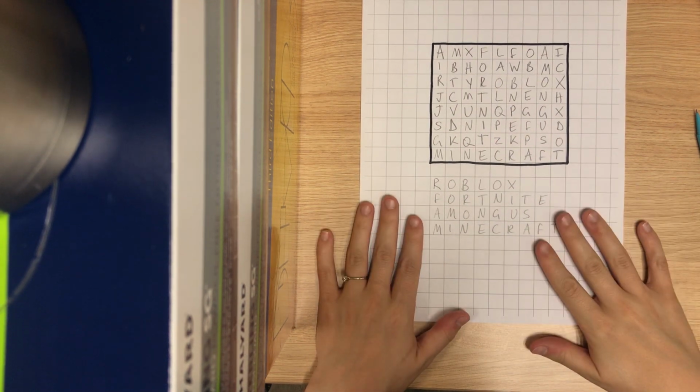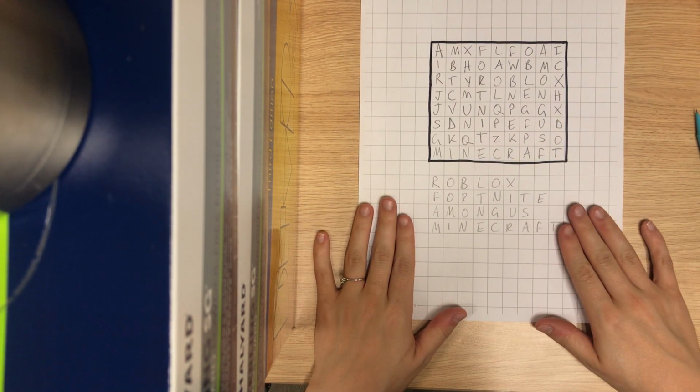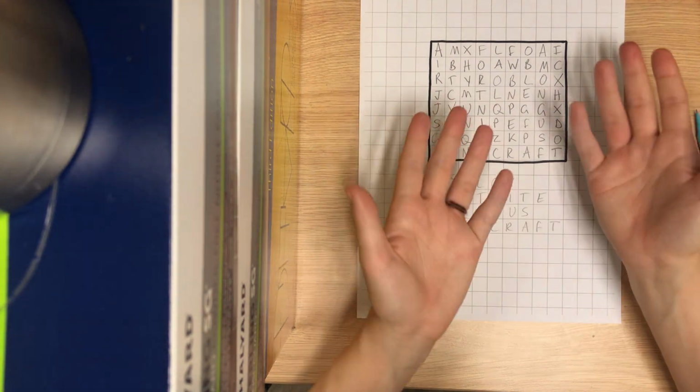So that's what I do to make my own word search. And you can do one at home too. And if you do, maybe you could trade it with somebody who could solve it for you. And you could solve theirs, or you guys could have a contest.